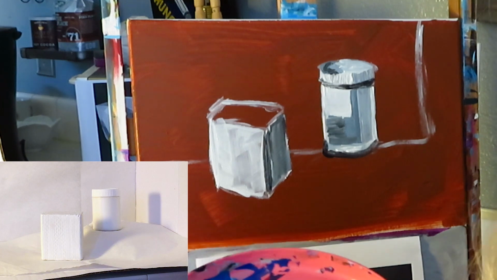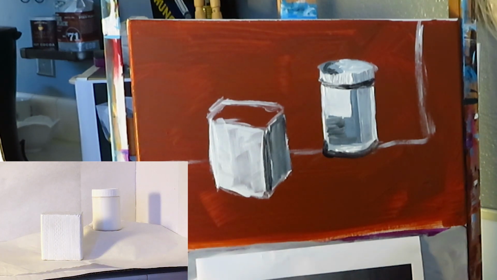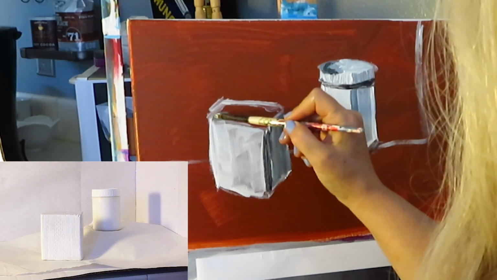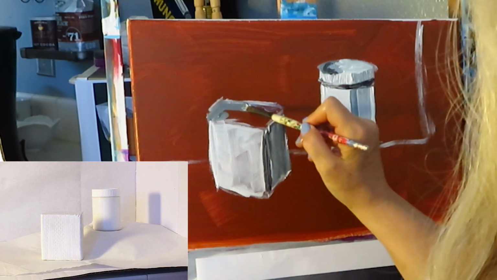So let's work on this one a little bit too. We still have to finish up our halftones here on the block of wood.